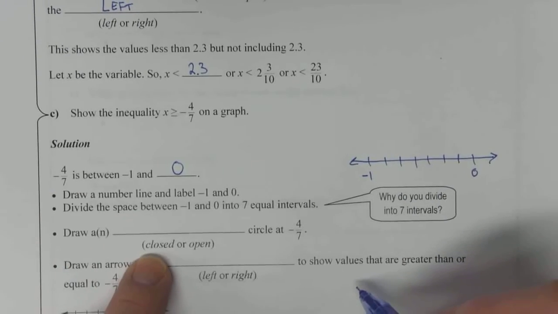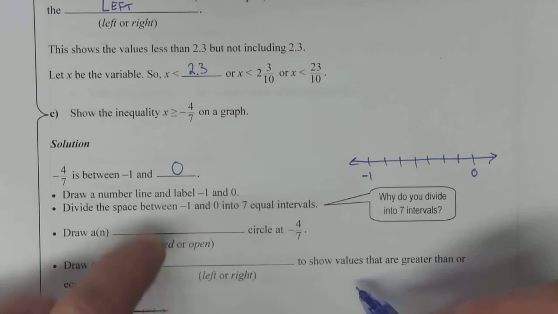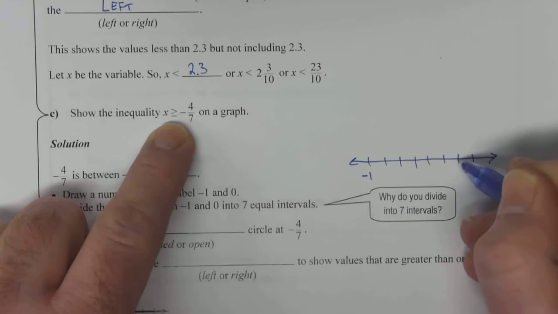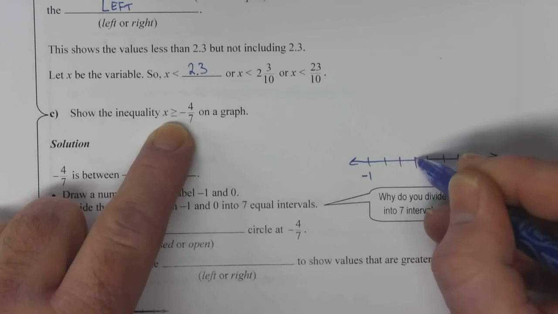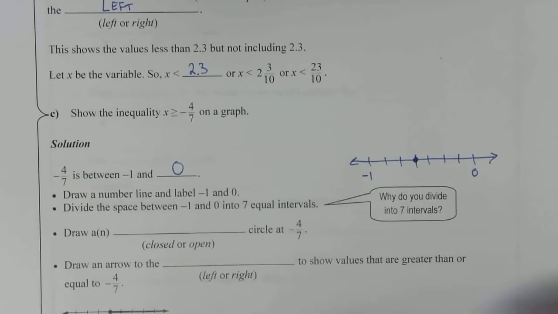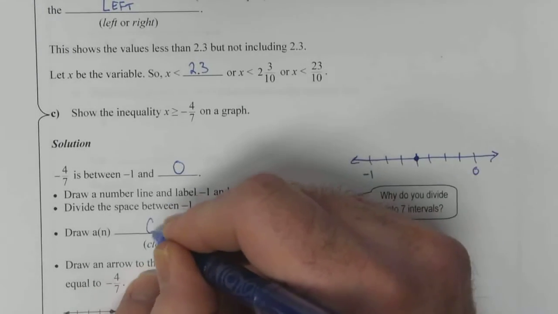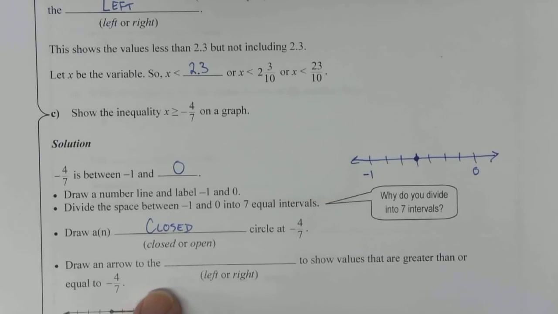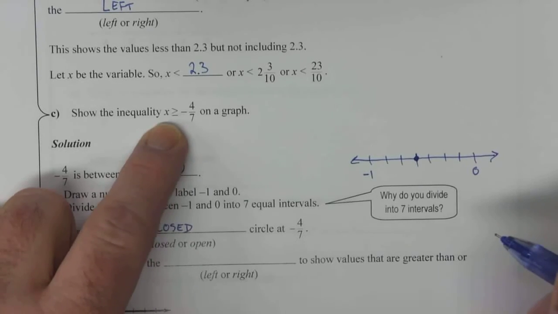So draw a closed circle on negative 4/7, because this is including. 1, 2, 3. So this is going to be a closed circle here. Then draw an arrow. Now it's greater than or equal to that.